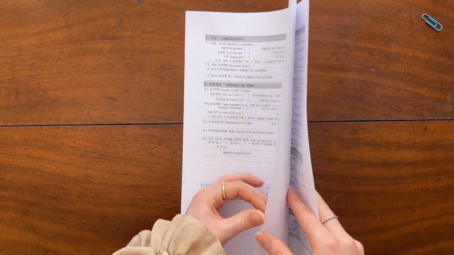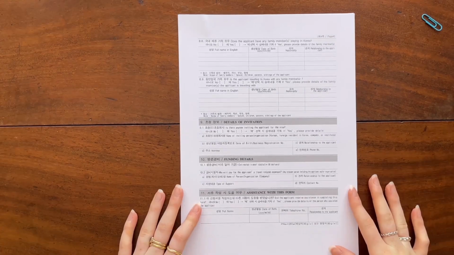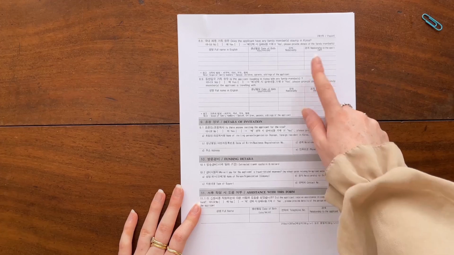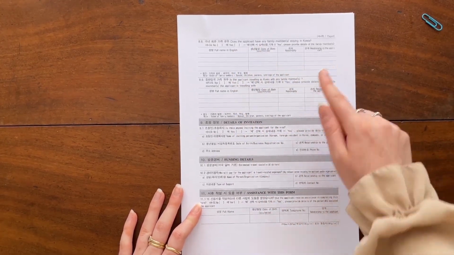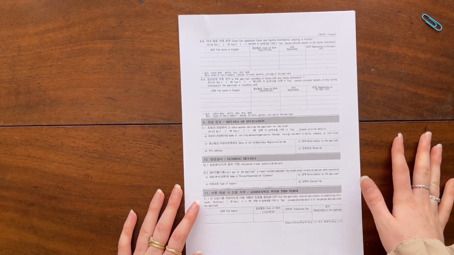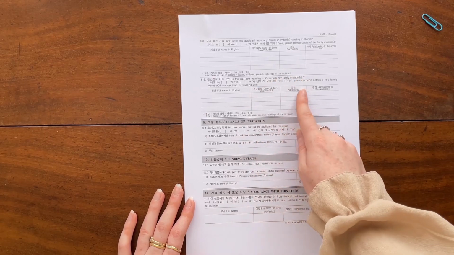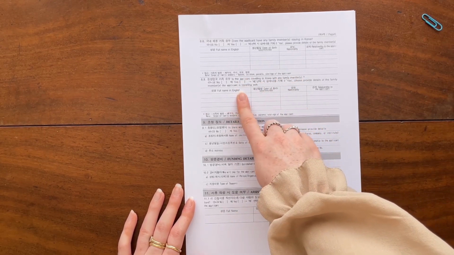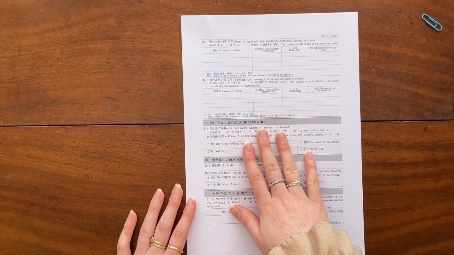And we're getting there, we're nearly there. So, does the applicant have any family members staying in Korea? If you do, tick yes and put all this information down. I do not, so I put no and moved on. And then, is the applicant traveling to Korea with any family members? If yes, tick that and again put all the information down. If no, move on to details of invitation.